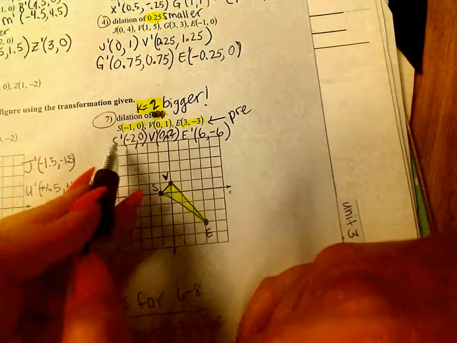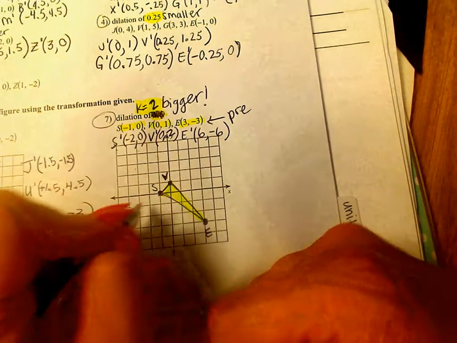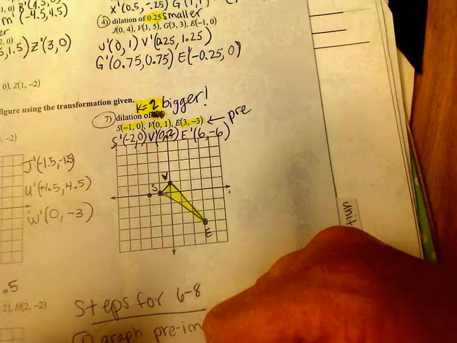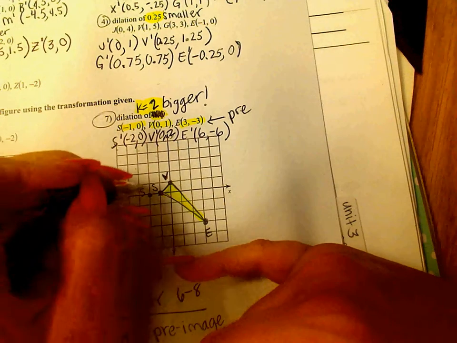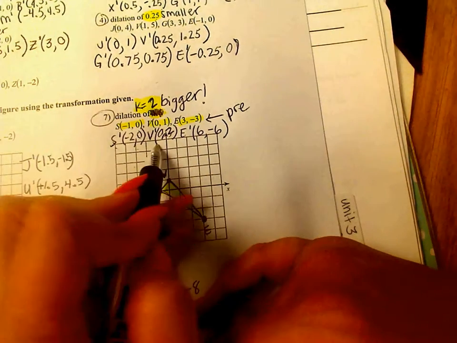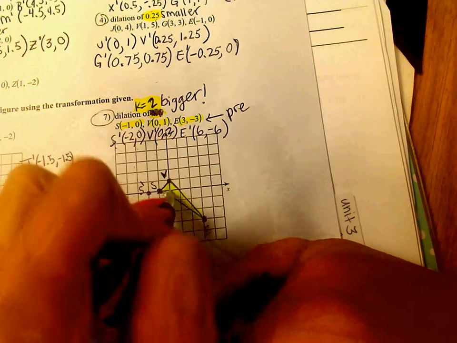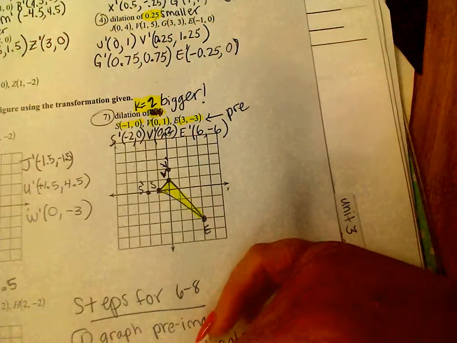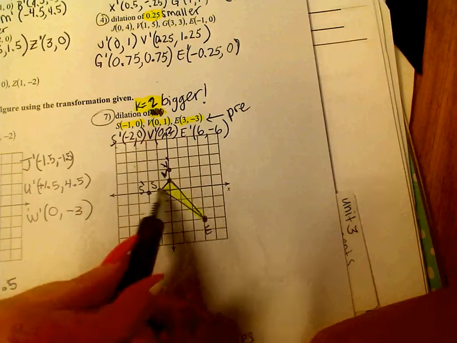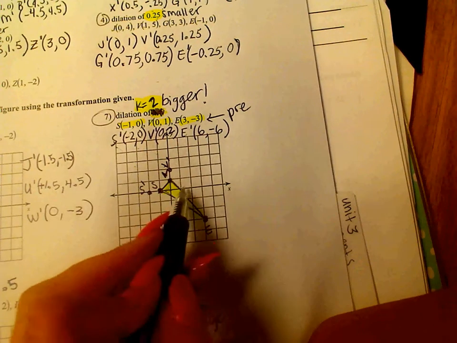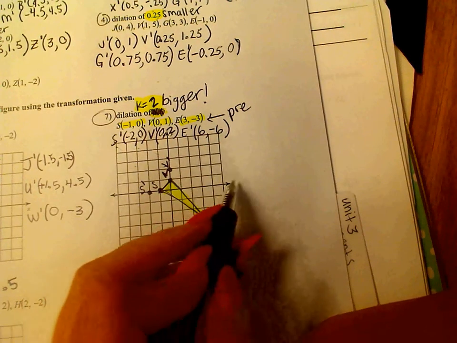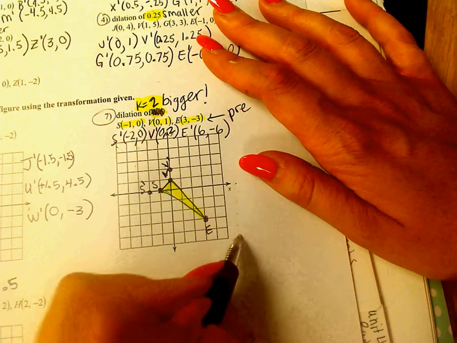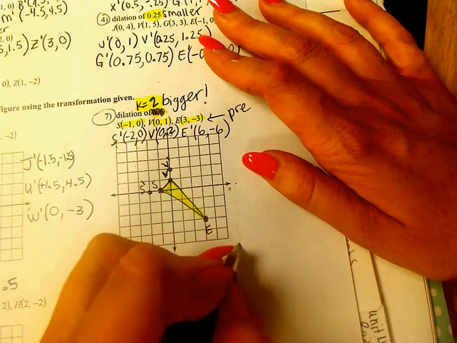S is negative 2, 0, so that's right here. Excuse me, I meant to say S prime. Okay. V prime is 0, 2 instead of 0, 1, which is here. E prime is probably going to go off the graph, positive 6, negative 6. So let's count 1, 2, 3, 4, 5, 6. And then 1, 2, 3, 4, 5, 6. Yeah, it's down. Just down here. We ran out of room.